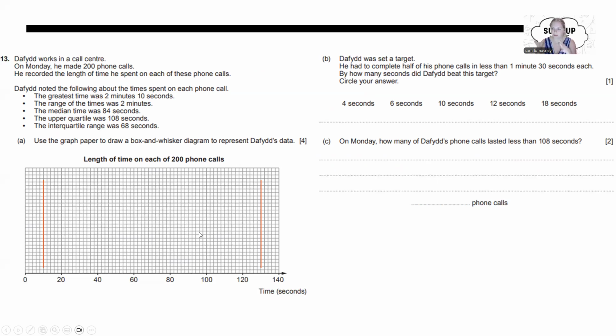So all the rest of my data will go inside of this. The median was 84 seconds. So each square is worth 2, okay? Whereas the last question we saw earlier on, it was worth 1. So just noting that this now is worth 2. There we go. So that's 84. The upper quartile was 108. So we're going to draw that in. So 4 boxes over because each box again represents 2.